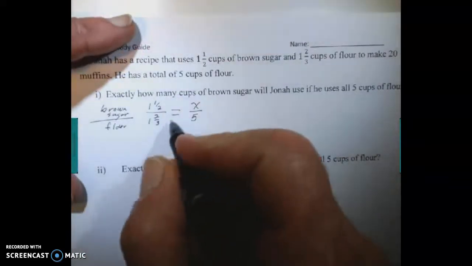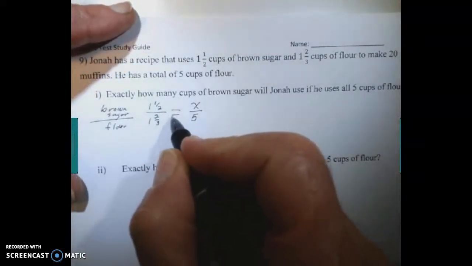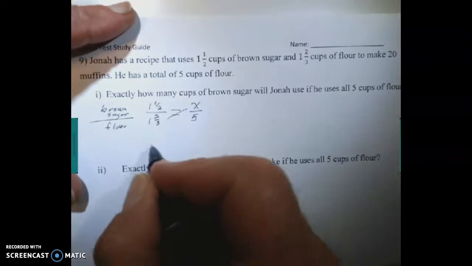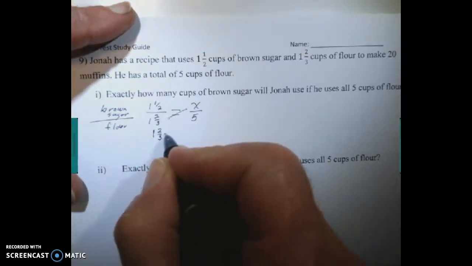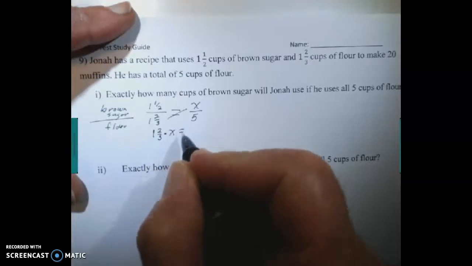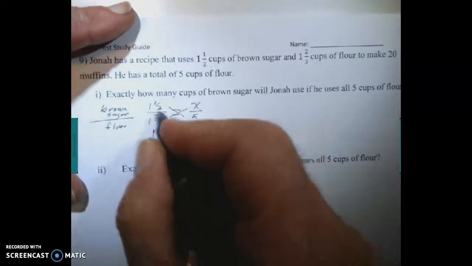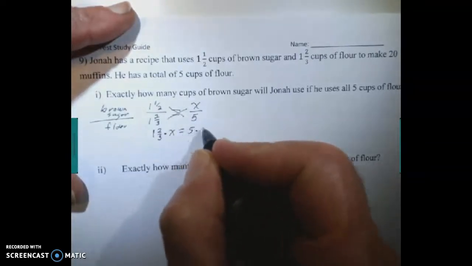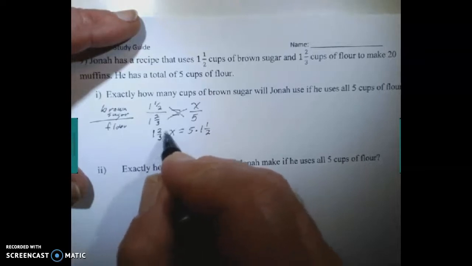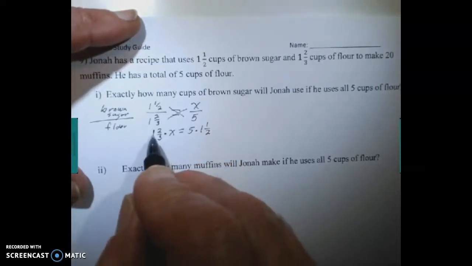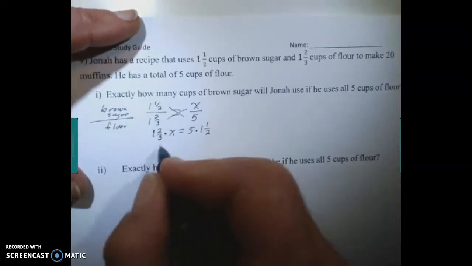So, solving a proportion, cross-multiplying is a powerful tool. You're going to have 1 2/3 times x is going to equal 5 times 1½. Change this into improper fractions and drop the dot. 3 times 1 is 3 plus the 2.